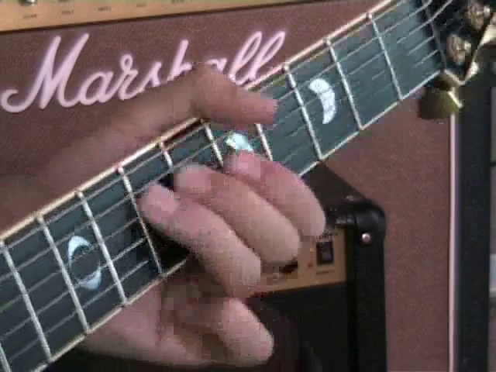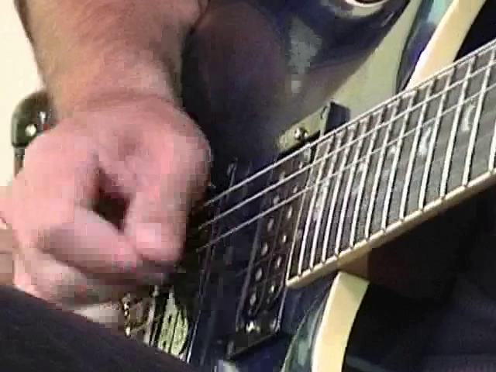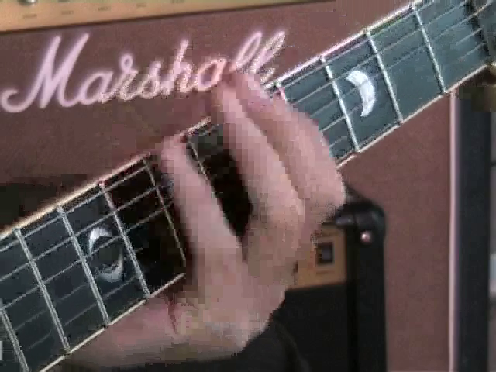Now, you don't need a wah-wah pedal to play funky stuff. You can do it with just a normal clean sound, and that's fine. Okay, I think you get the idea.